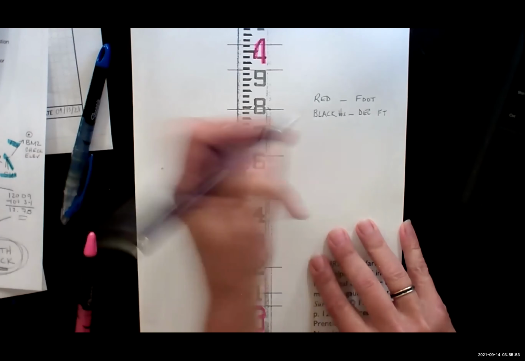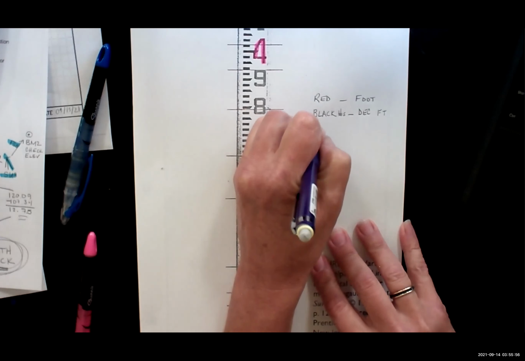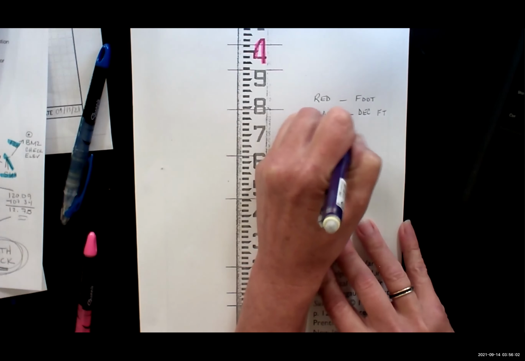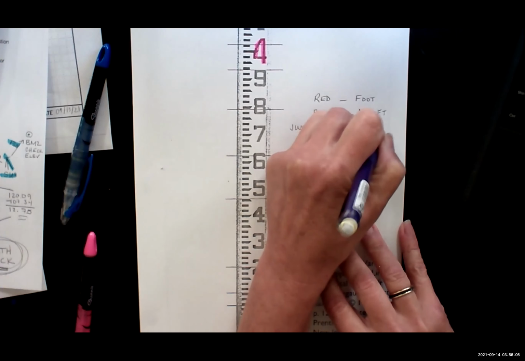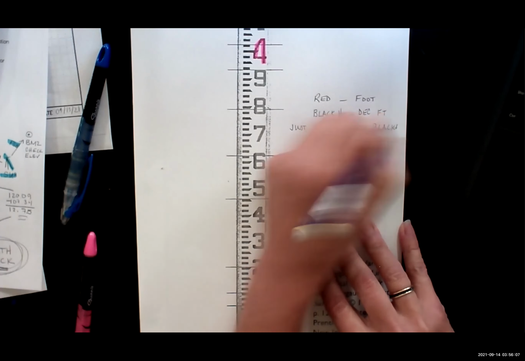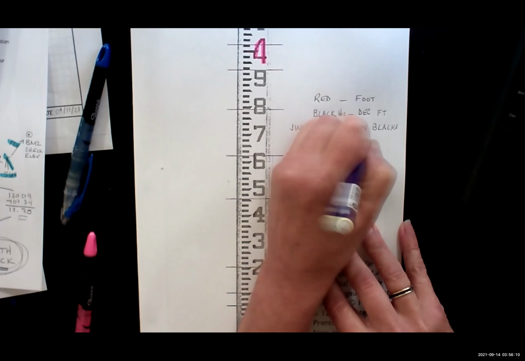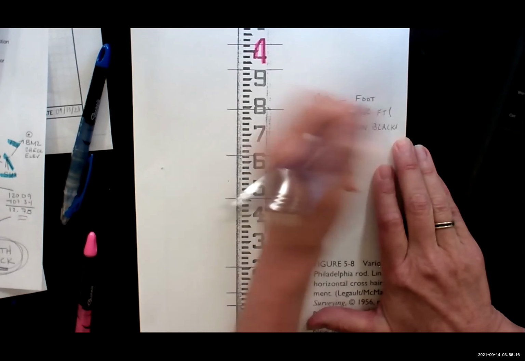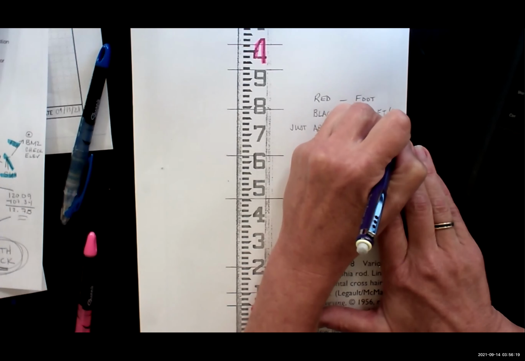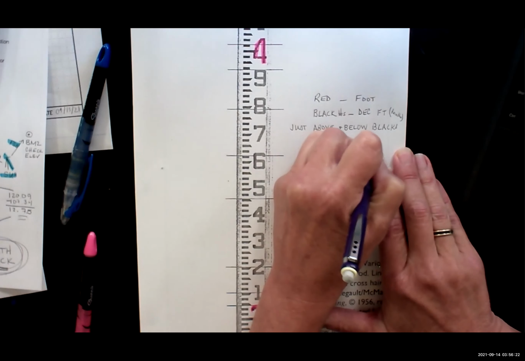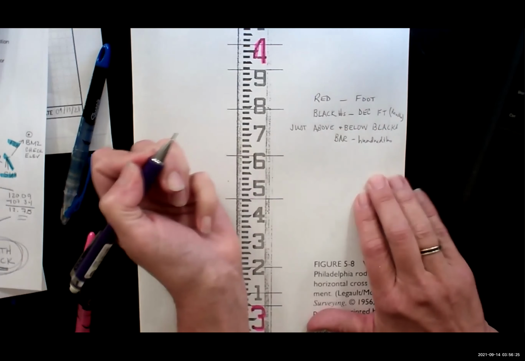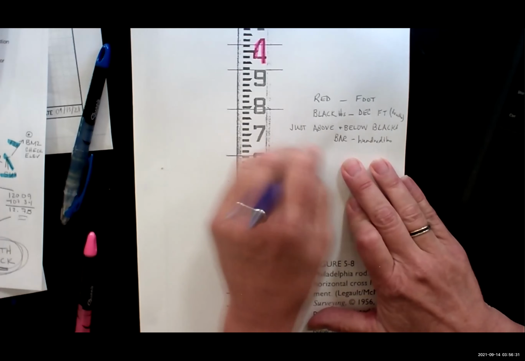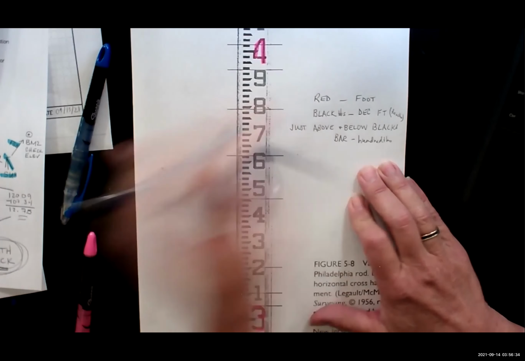Okay. And then just above and just below the black bars is, what would you say, not a decimal foot, so this is the tenths place, right? Tenths, you guys? And this would be the hundredths. And then between the bars, well, I'll show it to you in a little bit.